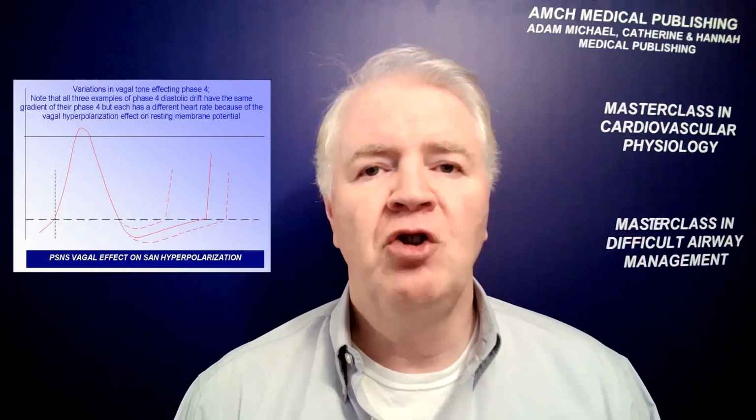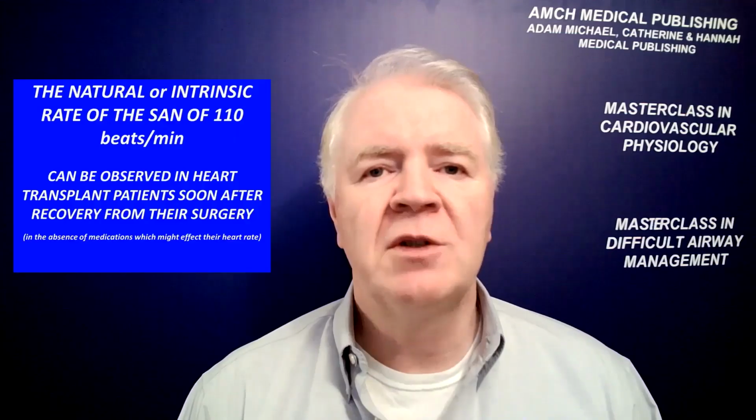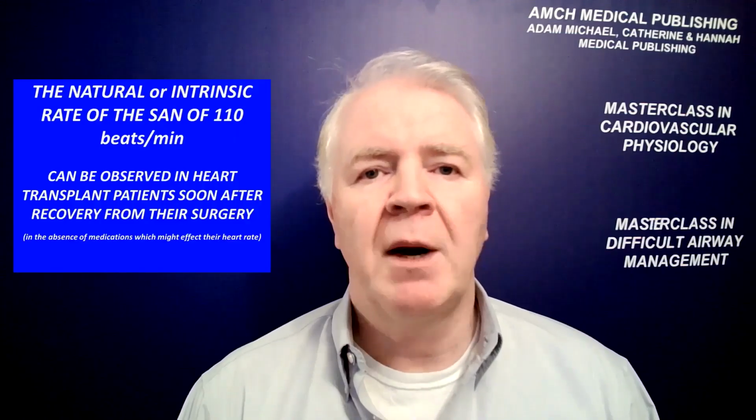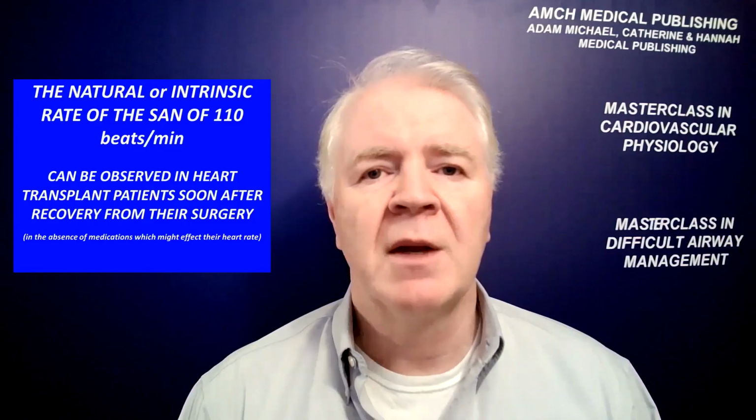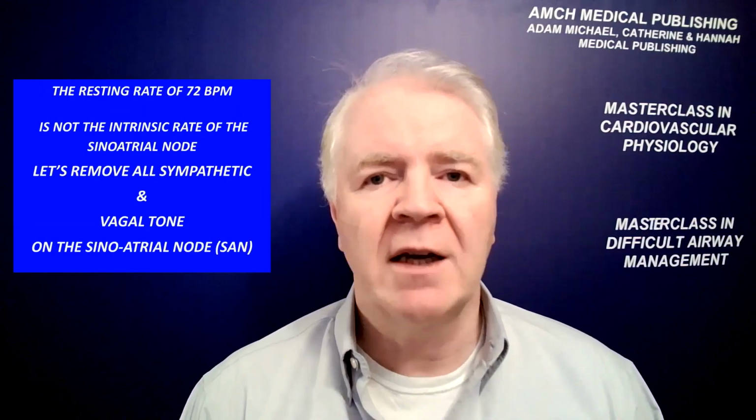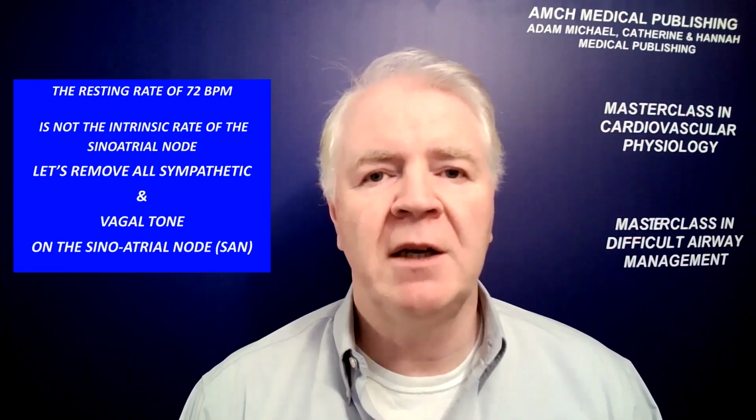Therefore, with a normal physiological degree of vagal tone, the heart rate must slow down. It takes longer to hit threshold. So normal sinus rhythm has a resting heart rate of about 72 beats per minute. So you must appreciate that this sinus rhythm at 72 beats per minute is due to tonic vagal activity. If the parasympathetic and sympathetic nervous system influences are antagonized with generous doses of atropine and beta blockers together, then the intrinsic or natural rate of the sinoatrial node at 110 beats per minute is seen.